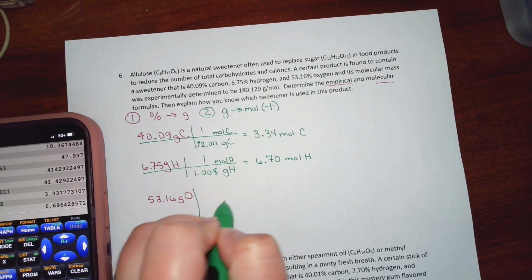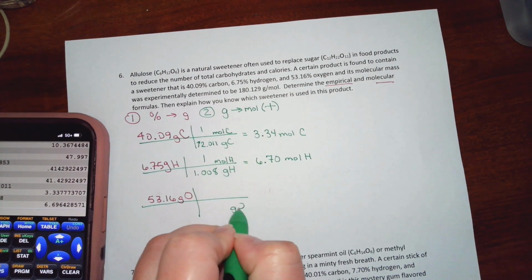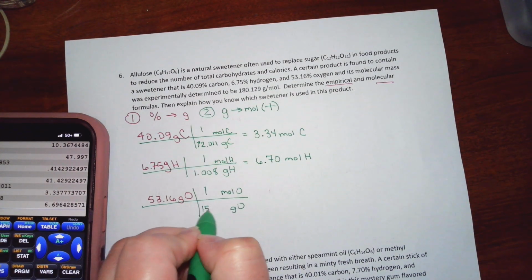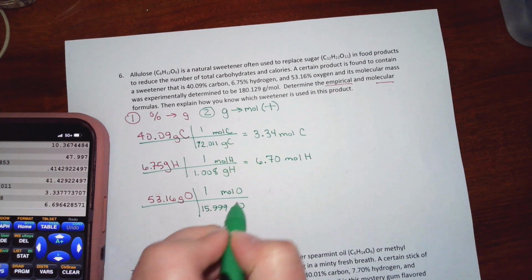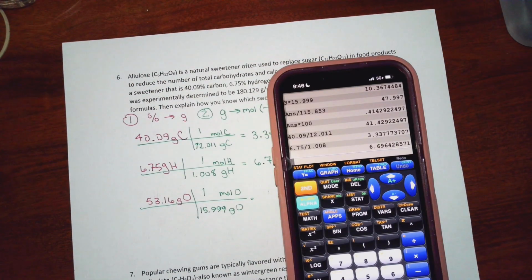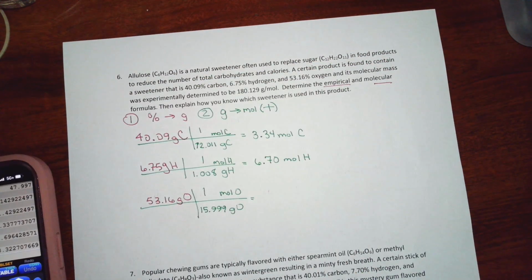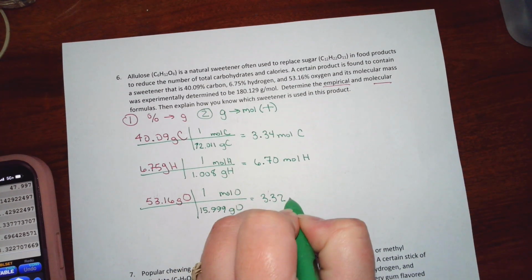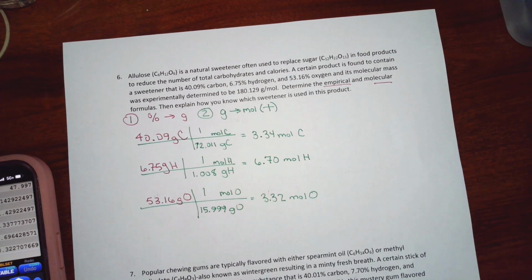And same thing for the oxygen. Grams of oxygen to moles of oxygen. Moles gets a 1, grams gets the molar mass, 15.999. So 53.16 divided by 15.999 gets you 3.32 moles of oxygen.